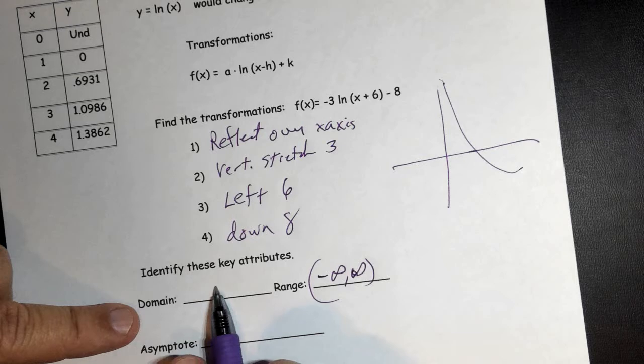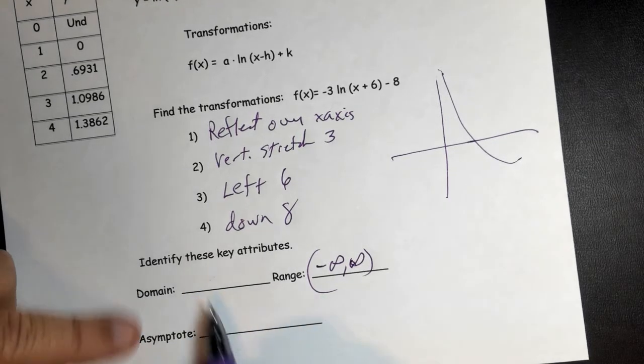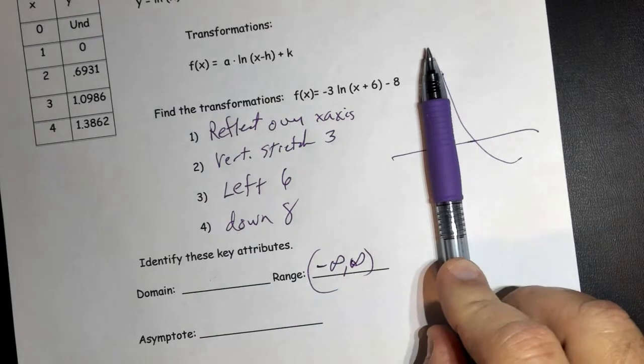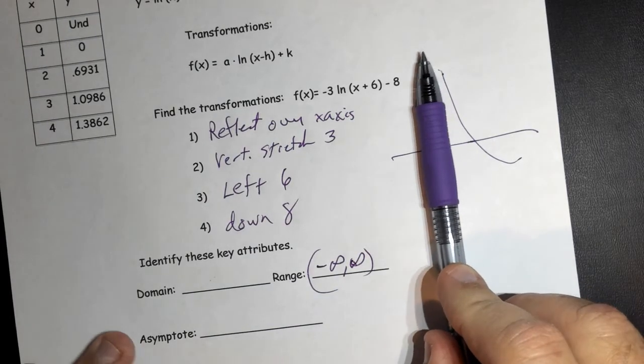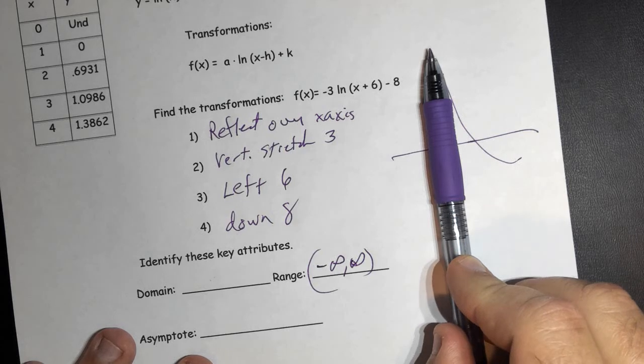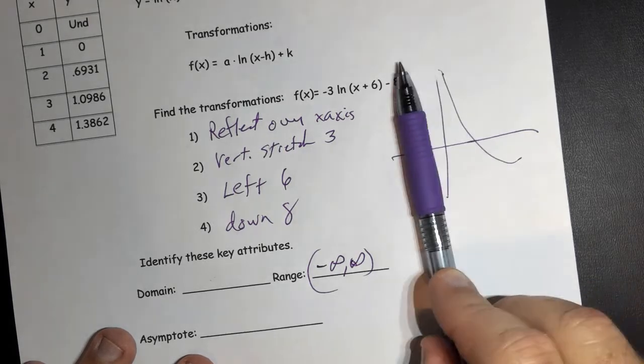Now, what about my domain? Remember, my domain and the asymptote are going to work together. So if this was my vertical asymptote as the parent function, what moves the vertical asymptote? Is it the reflection? No. Is it the stretch? No. Is it the left-right move? Yes, it's my left-right move.